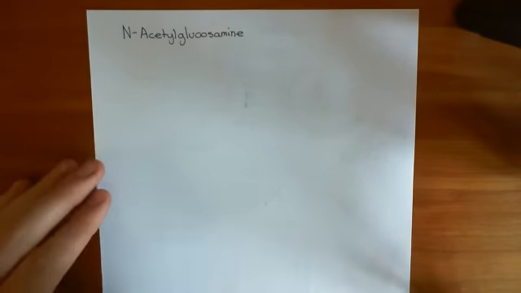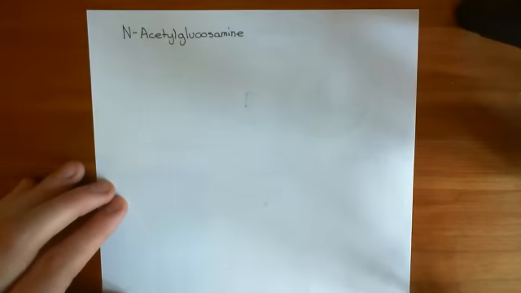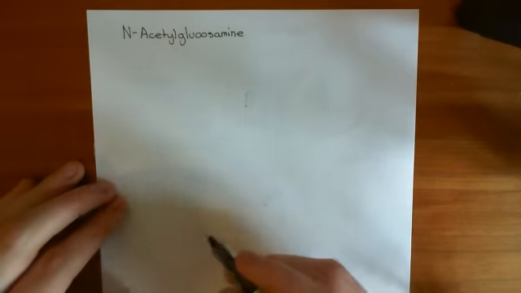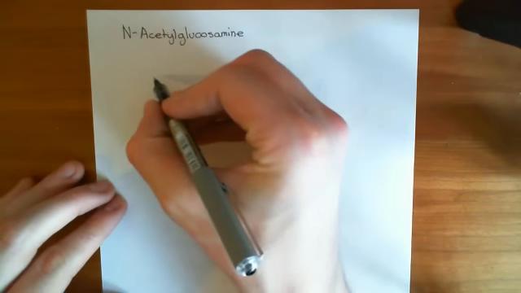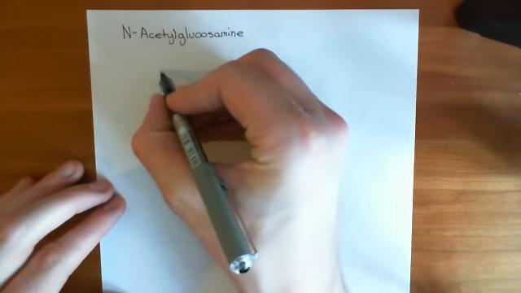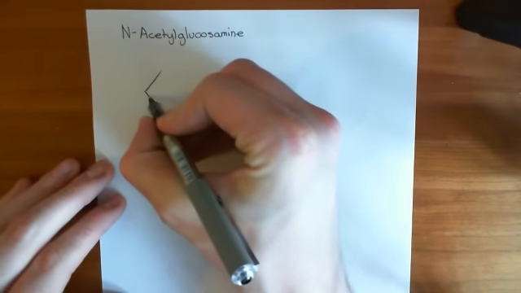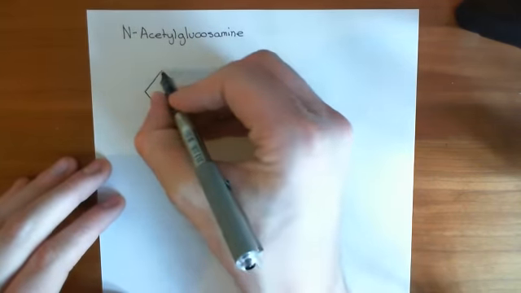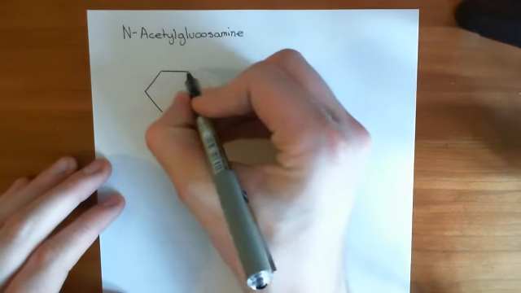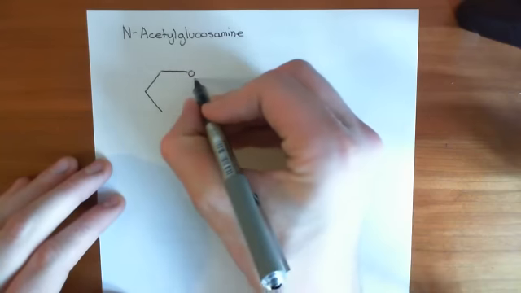So I want to now show you the structure of glucosamine and then show you the structure of N-acetyl glucosamine. But in order to do that, we firstly need to have a reminder of the structure of glucose. So I'll draw this structure in skeletal form. Okay, so where I don't put the atoms, that denotes that it should be a carbon. So here's an oxygen here.